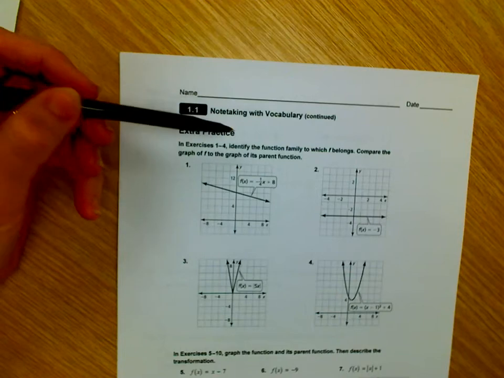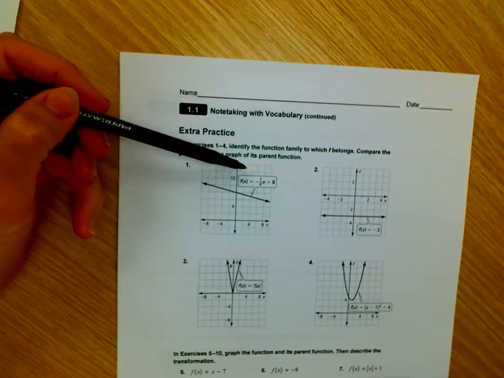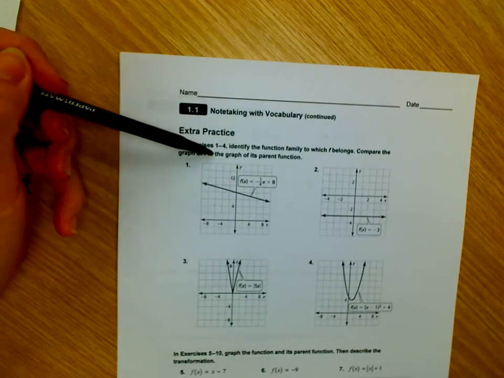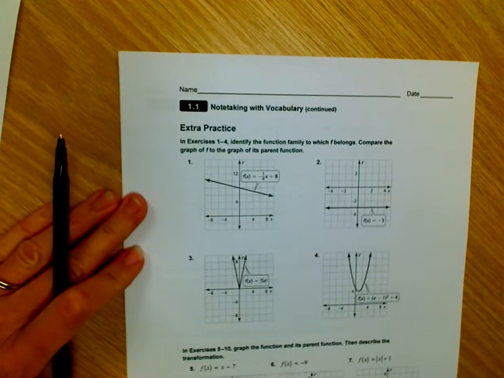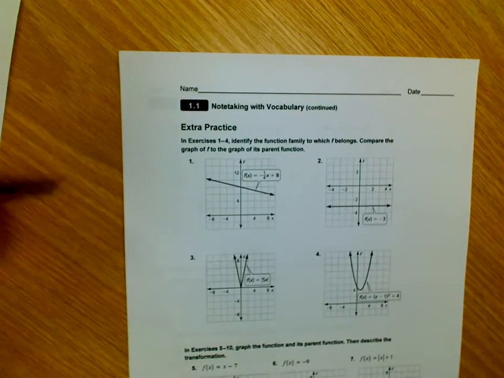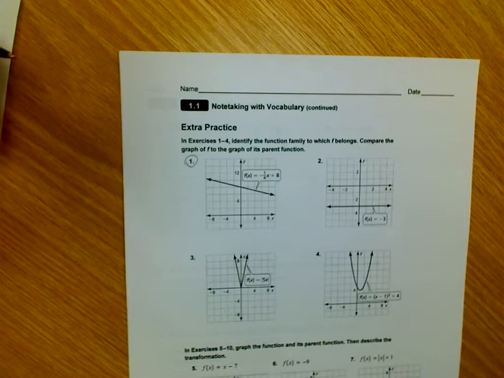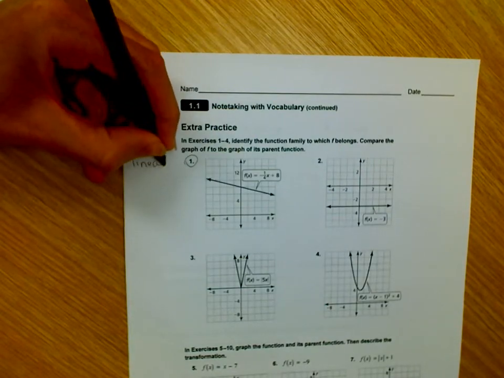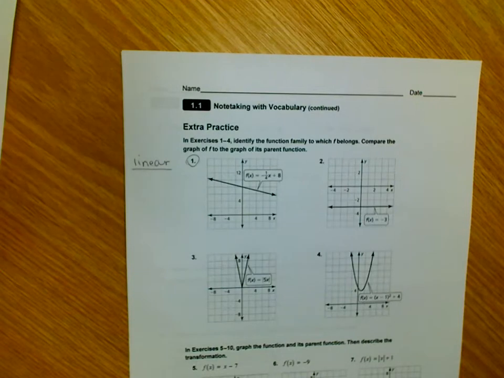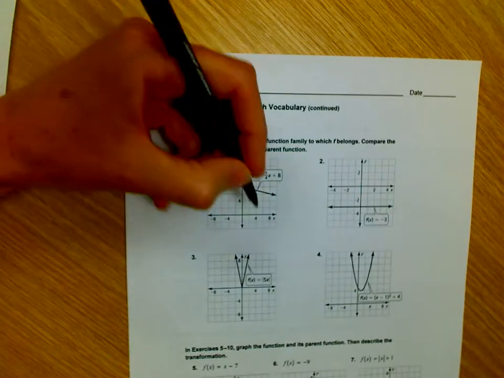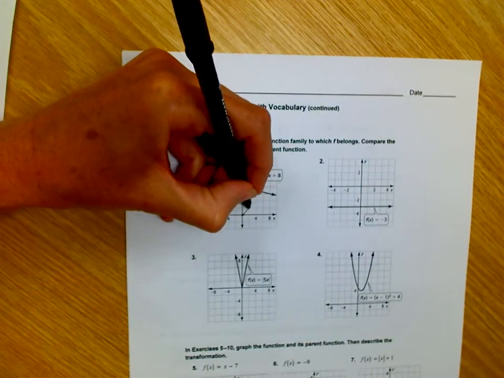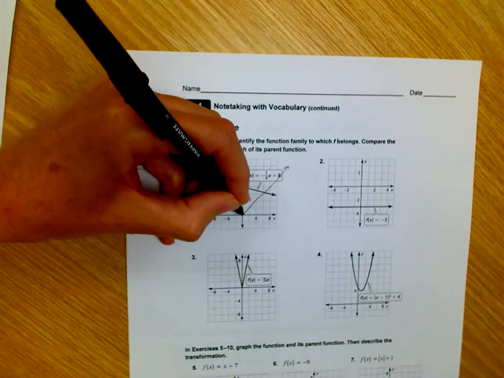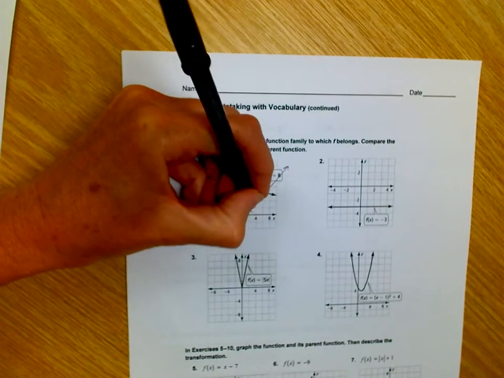The first example says, identify the function family to which f belongs. Then compare the graph of f to the graph of its parent function. Okay? Well, looking at example number 1, you can see that this is a linear function. So that is the family it belongs to. Now, what I find easiest is, after I've identified the family, I go ahead and draw on the parent function. Well, the linear parent function goes through the origin and looks like this. It's the graph of y equals x.